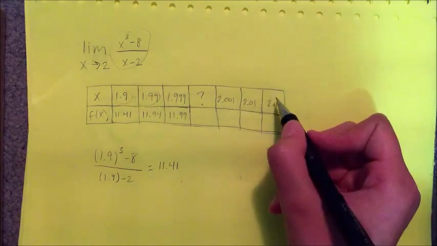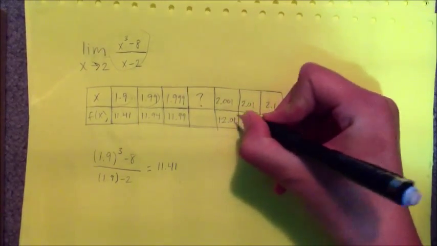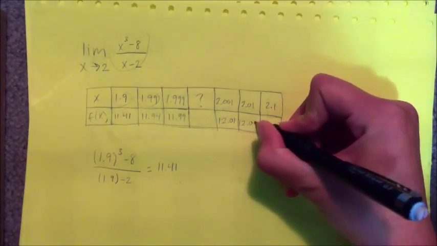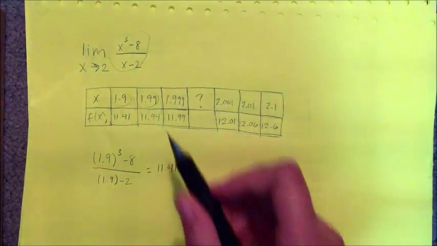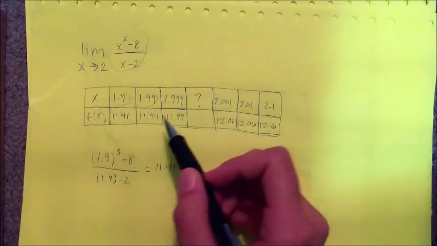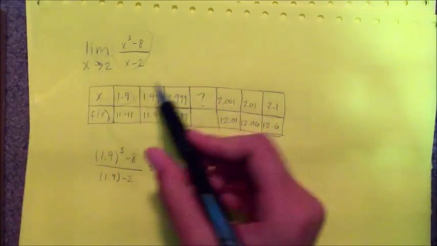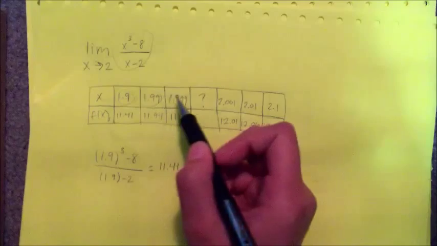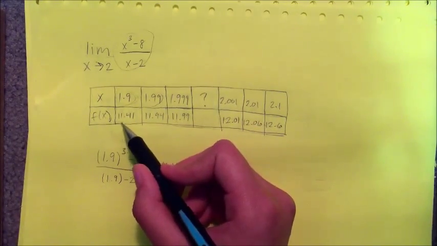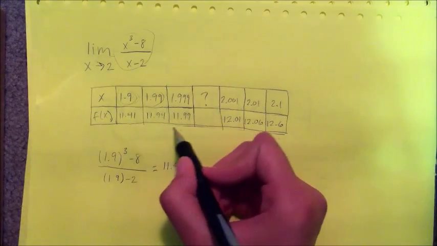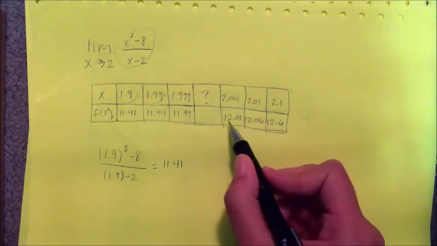As we approach 2 from the right, we get 12.01, 12.06, and 12.6. So as we can see from our table here, as x approaches 2 from the left, we see that f of x is approaching 12 from the left, and also it approaches 12 from the right.